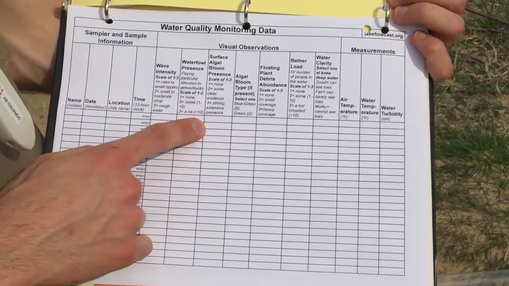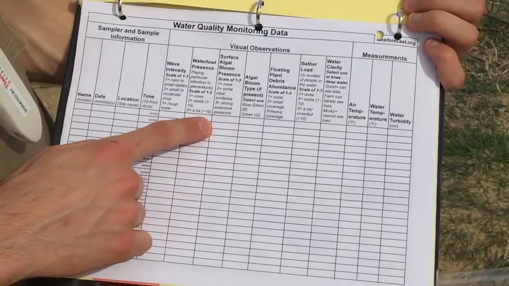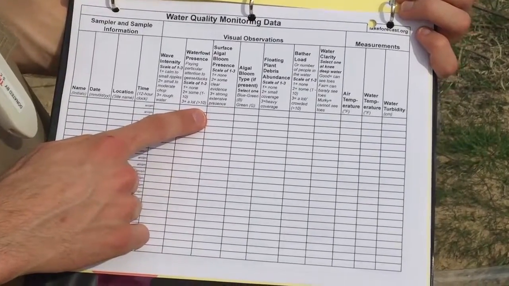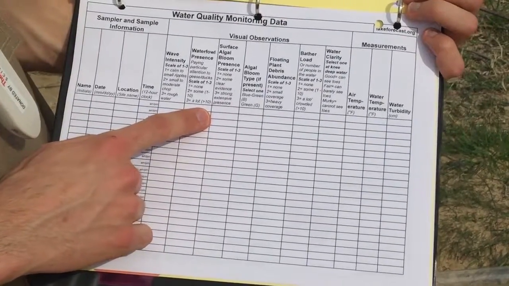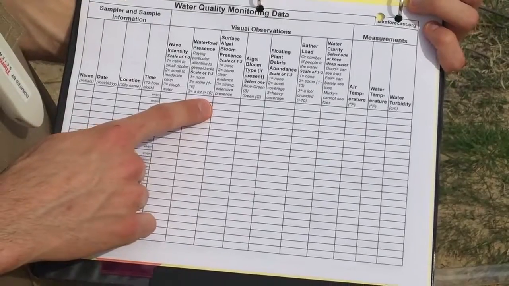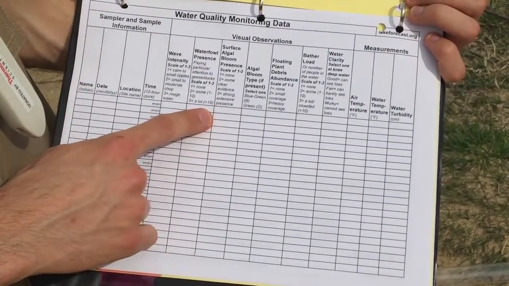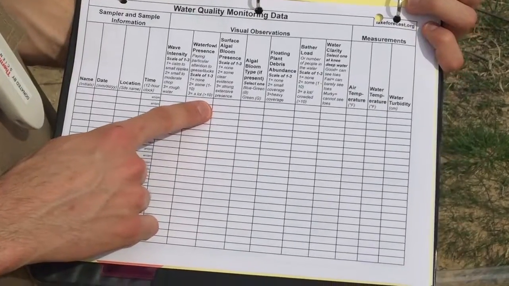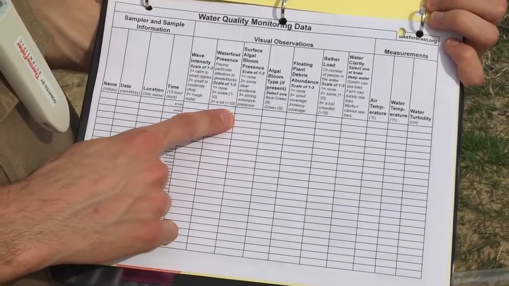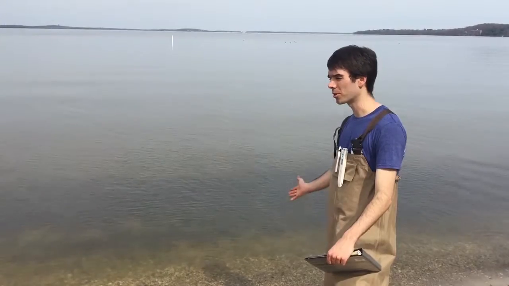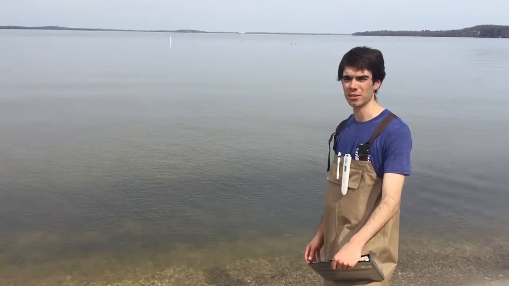Now we're going to observe surface algal bloom presence. A 1 means there's no algae present, 2 means there's some clear evidence, and 3 means strong, extensive evidence. We'd say that if more than 75% of your site is covered, we'd call that a 3. Well, it's pretty clear that this is a 1 right here. There is no algae present.